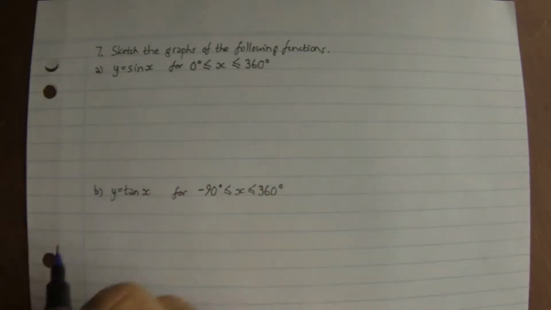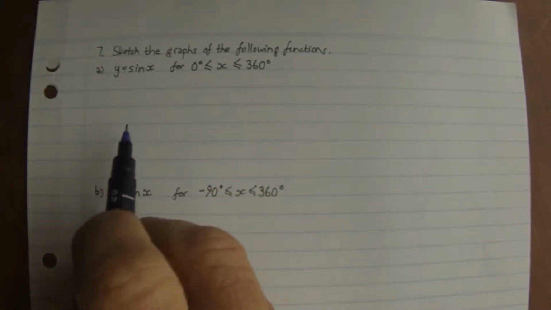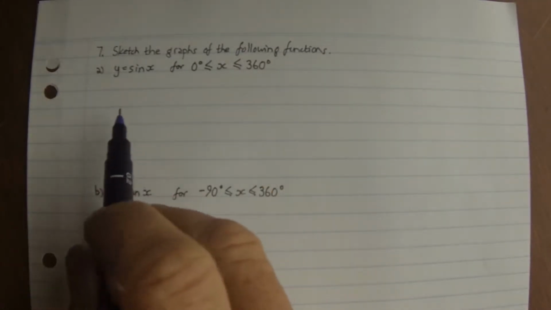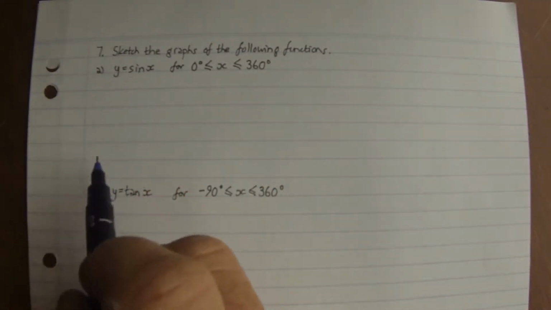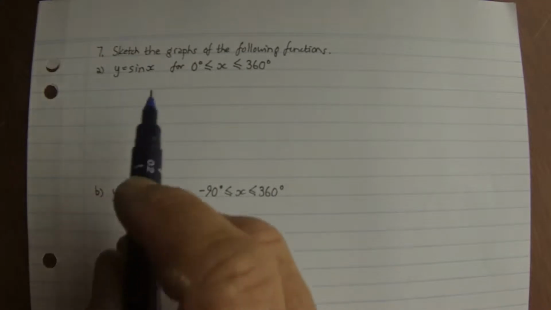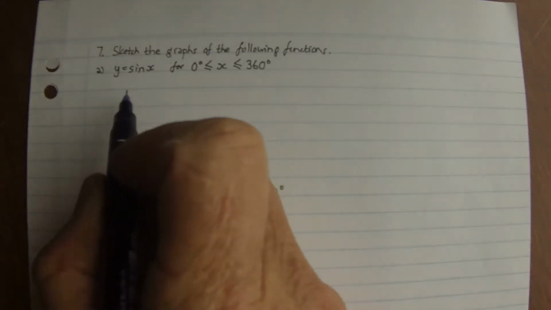Okay, this time we're sketching some trig functions. They're all fairly standard and you should be able to put them in Wolfram Alpha or something like that to see what they look like. But let's see if we can do it by hand.